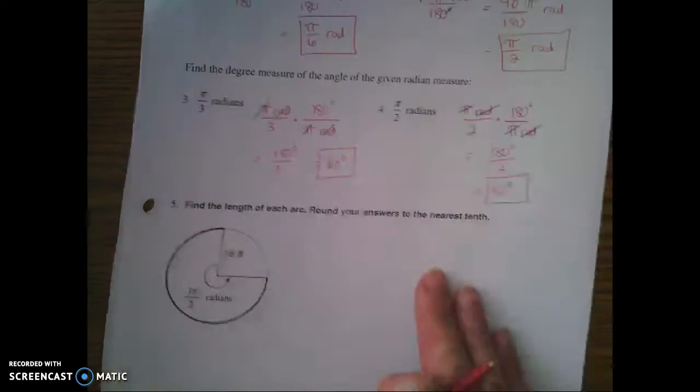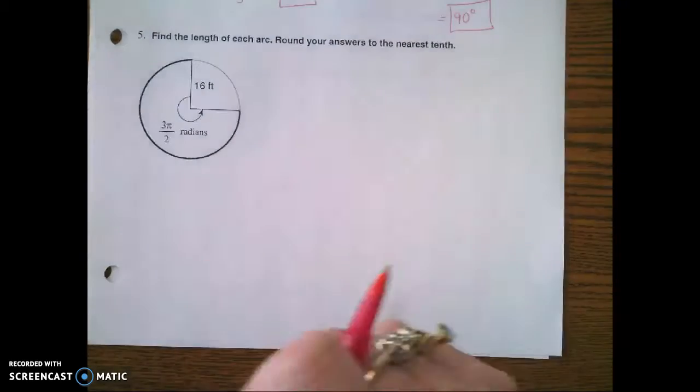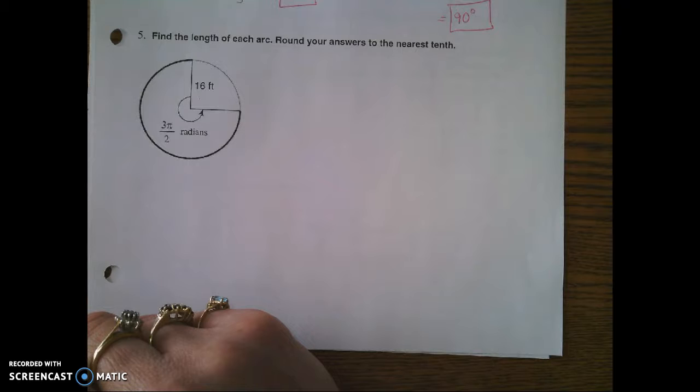All right, so now I want to review arc length and area of a sector.